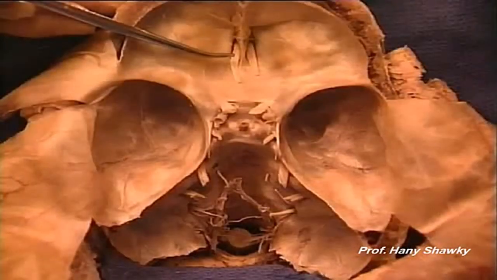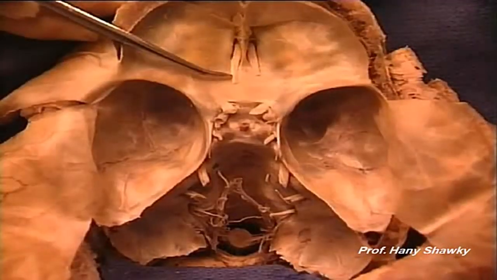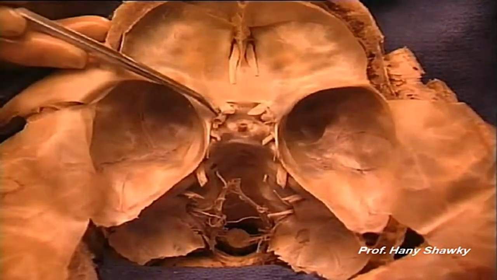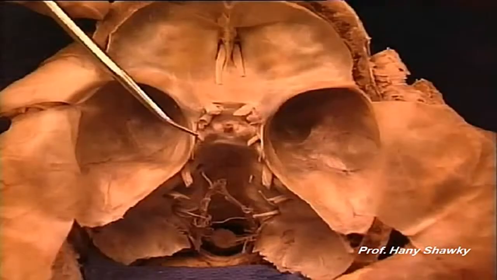This is the site of entry of the first cranial nerve. It is the olfactory bulb, giving the olfactory tract. This is the second cranial nerve, or the optic nerve. This is the internal carotid artery emerging from the cavernous sinus. This is the third cranial nerve, or oculomotor nerve, piercing the dura in front of the point of crossing of the two margins of tentorium cerebelli.